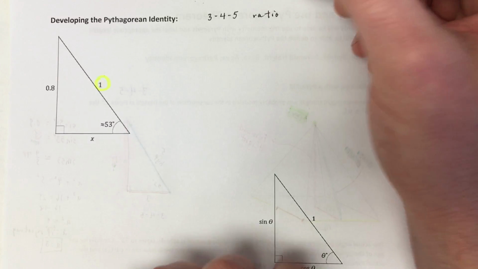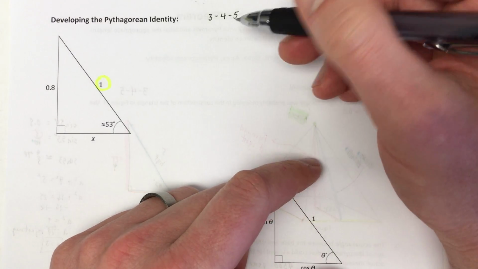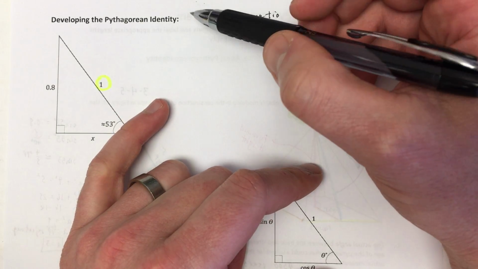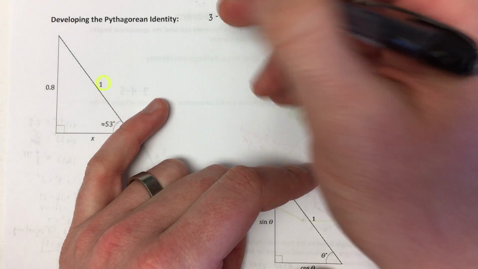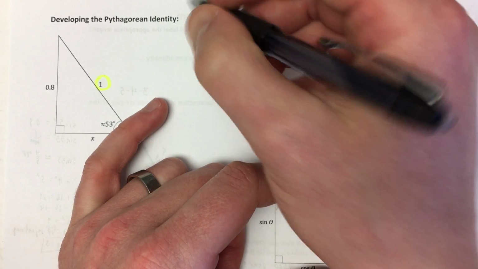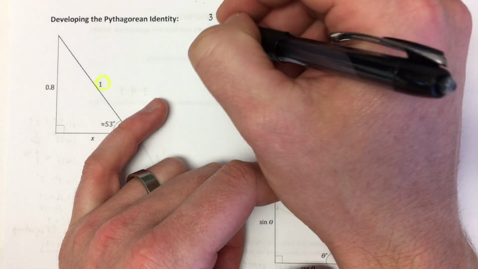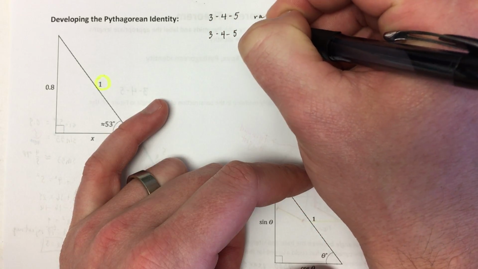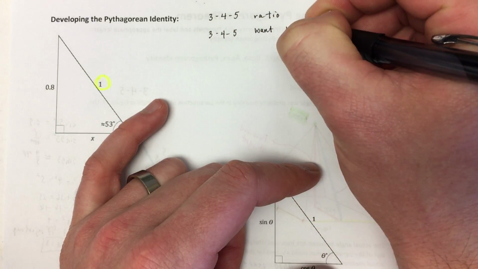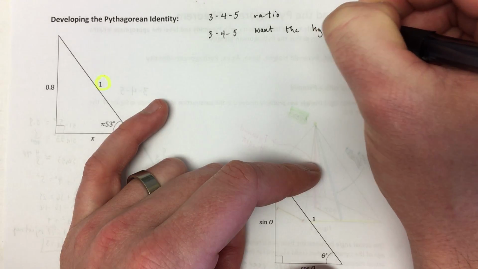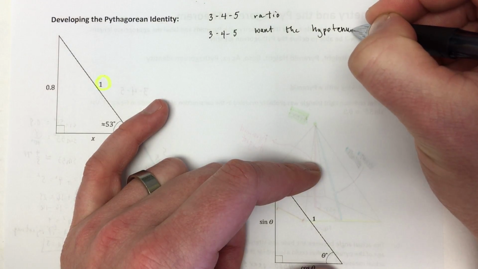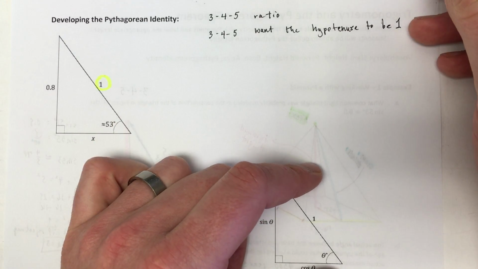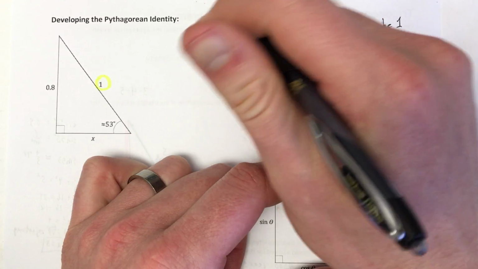And so historically, how some of these numbers were developed is people started looking at more and more patterns. So if I have a 3, 4, 5 right triangle and I want the hypotenuse to be 1, all I have to do is divide each one of them.